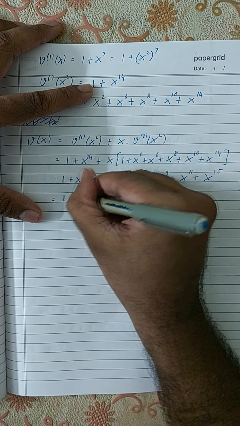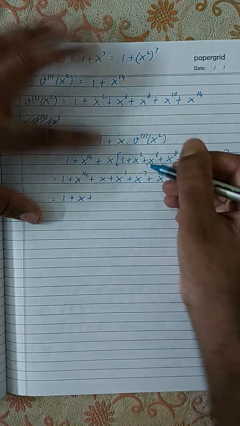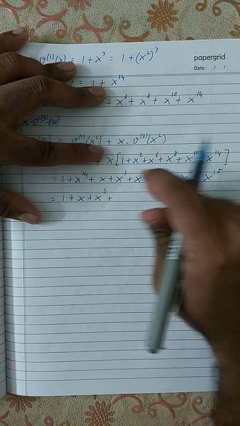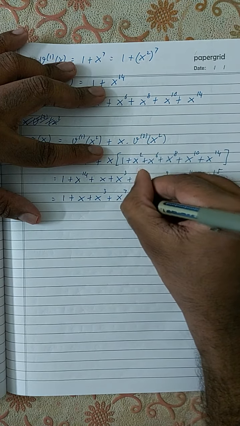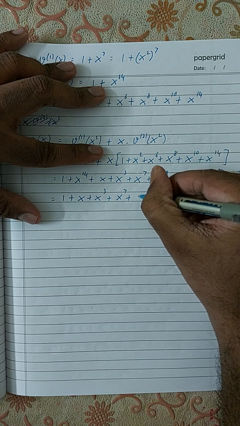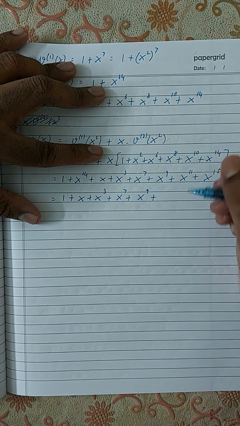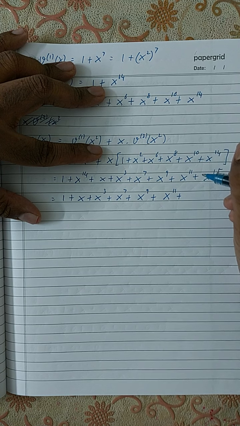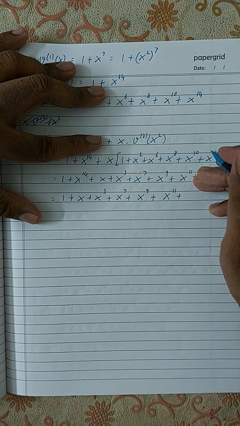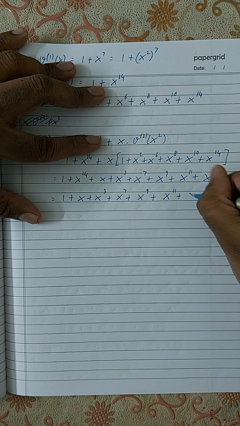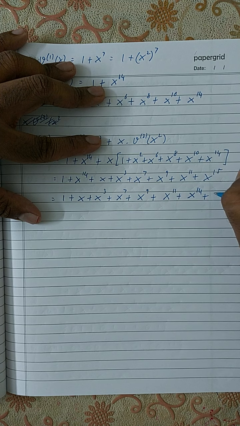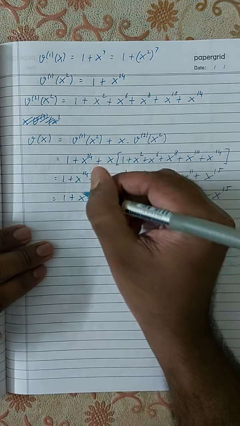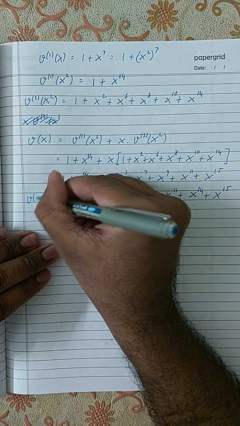This will become 1 plus x cubed plus x raised to 7, plus x raised to 9, then x raised to 11, plus, after x raised to 11, it is x raised to 14, right? Plus x raised to 15. Okay, so this is your answer. This is v of x.